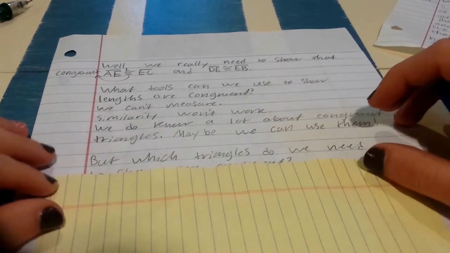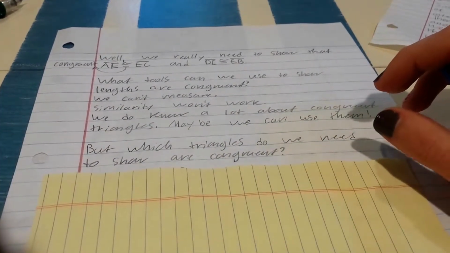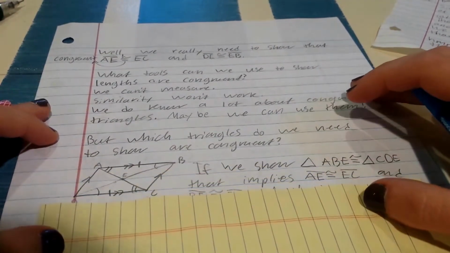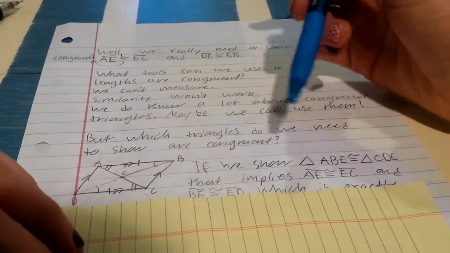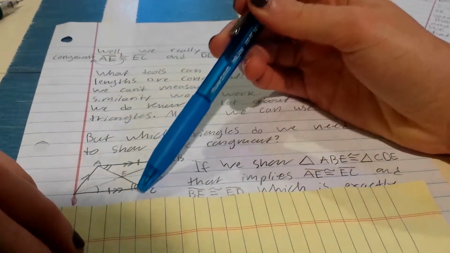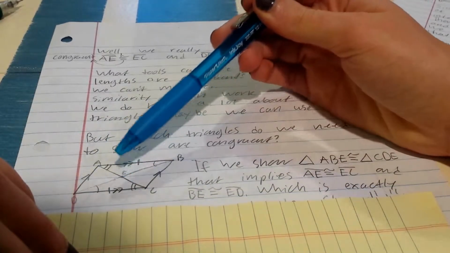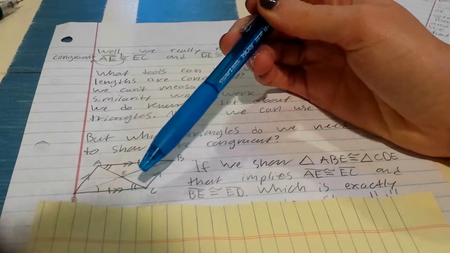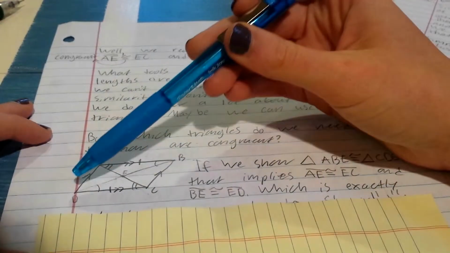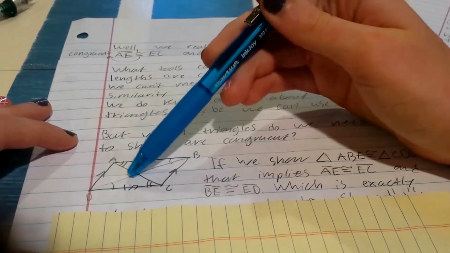First of all, we need to figure out which triangles we want to show are congruent. Because we can't just show any triangles are congruent. We have to show specific ones. So let's look. If we show that triangle ABE is congruent to triangle CDE, that implies that AE is congruent to EC by the congruent parts of congruent triangles being congruent. The same with BE and DE. So we now know that we want to show that these two triangles are congruent.